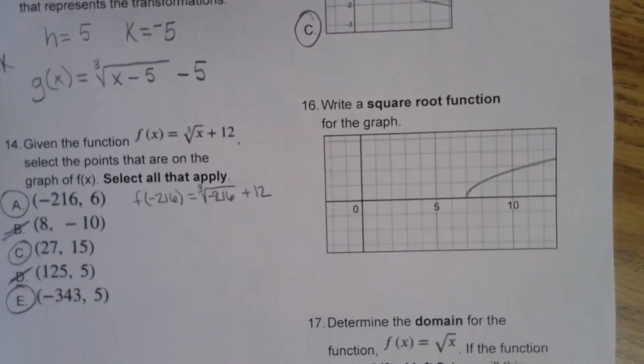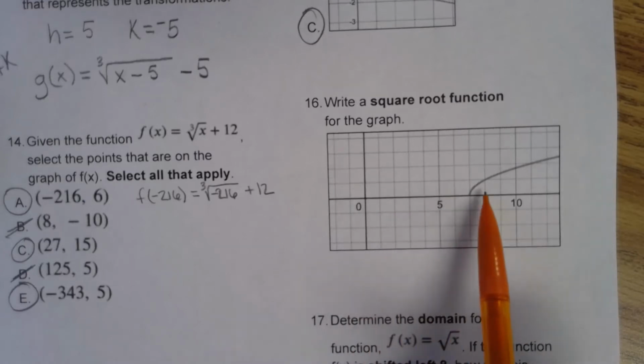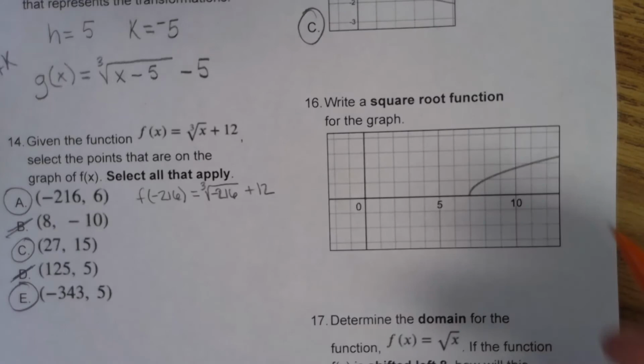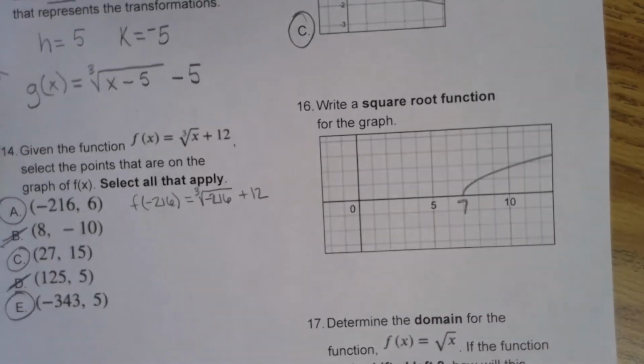Question number 16. Let's write a square root function for the graph. So we know our parent function is just the square root of x. We now got to decide what's happened to this function. We're seeing that it's moved to the right. So 5, 6, 7 is where it's at. That's at 7. So it went right 7.